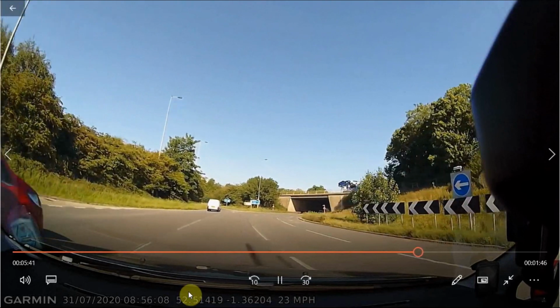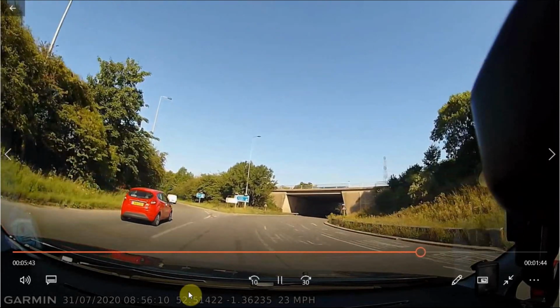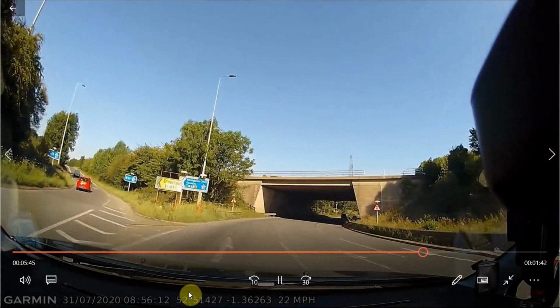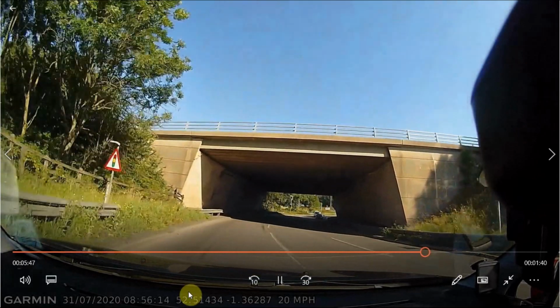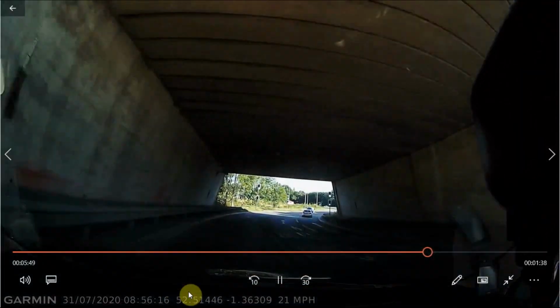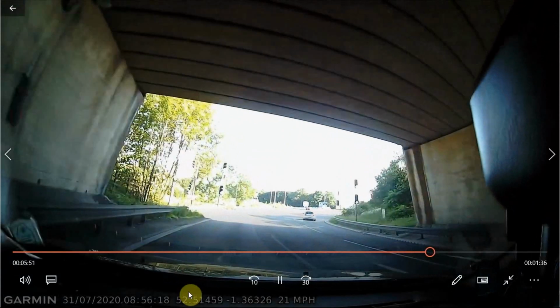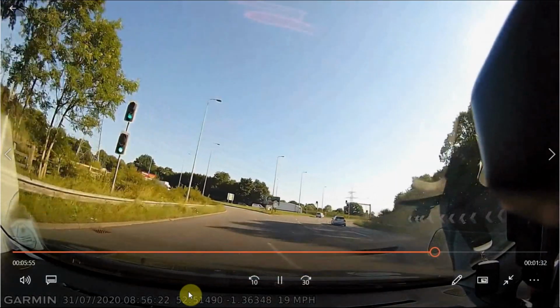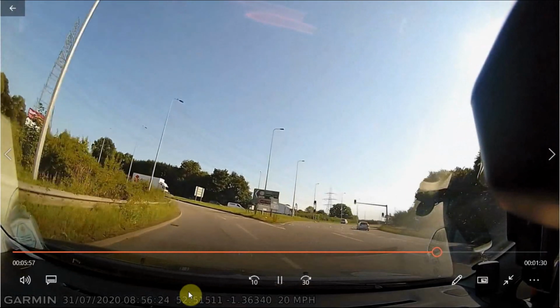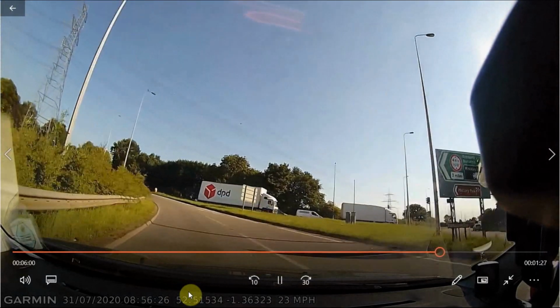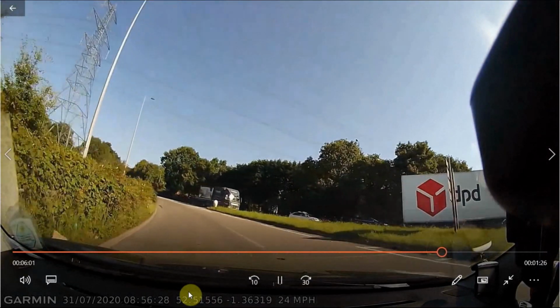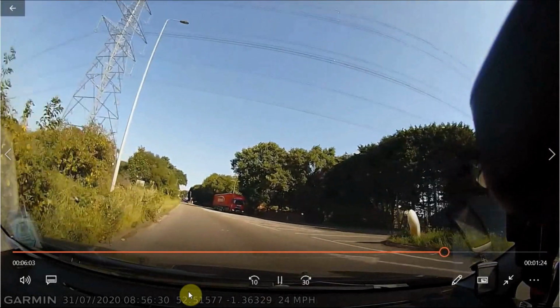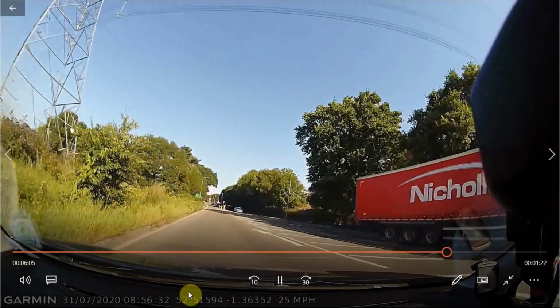But we can see now we've spiraled out to the outer lane, really, the furthest lane away from the island itself, and you can tell from here that the next thing it will do is take us off of the roundabout itself into this A5 North, and there we go. So it's quite simple. Just stay in your lane and you are going to be fine.